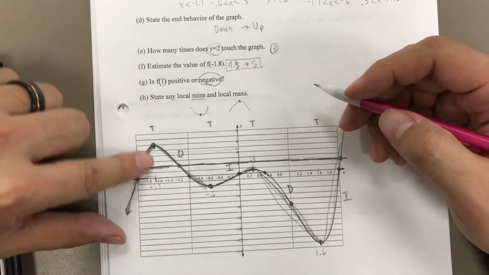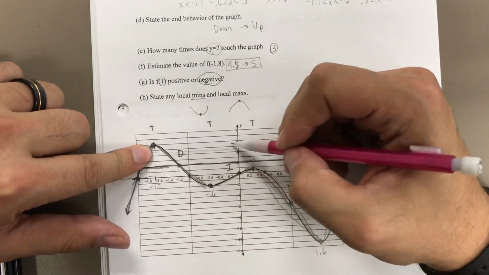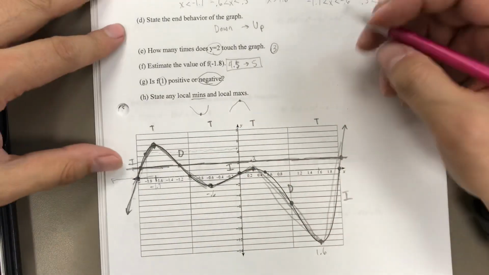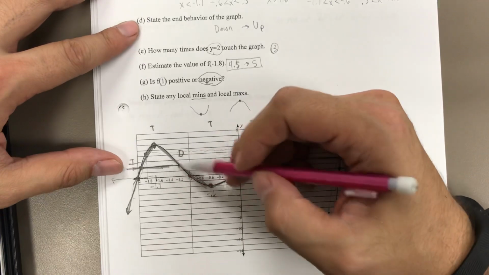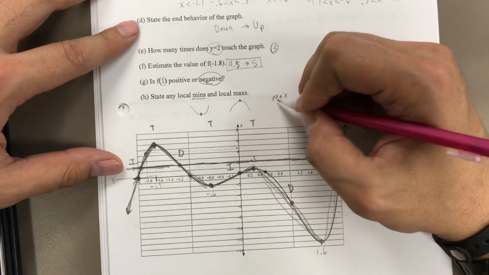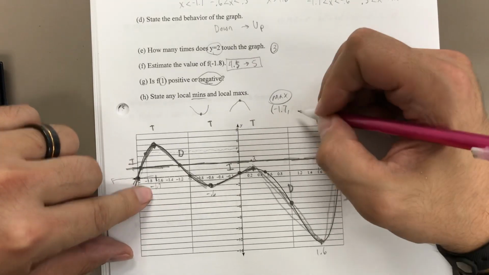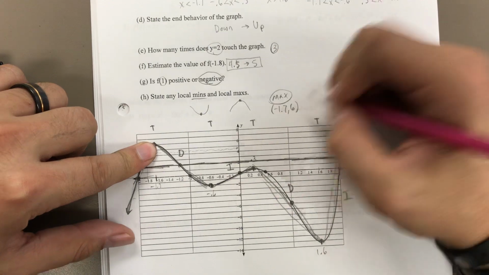right ballpark. So our first turn is at negative 1.7, and maybe that's at, I don't know, 6, pretty close to 6-ish. So is this a maximum or a minimum? Well, it's at the top of the hill, so that makes it a maximum. So our first maximum is the coordinate at negative 1.7, comma, maybe 6, pretty close to 6.